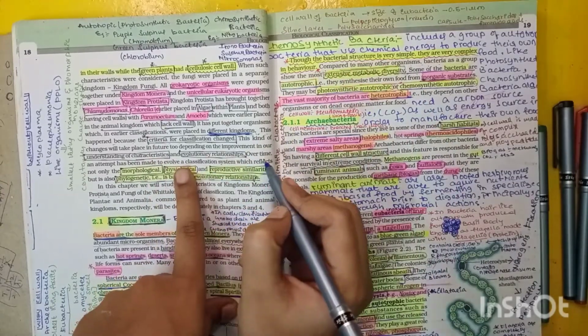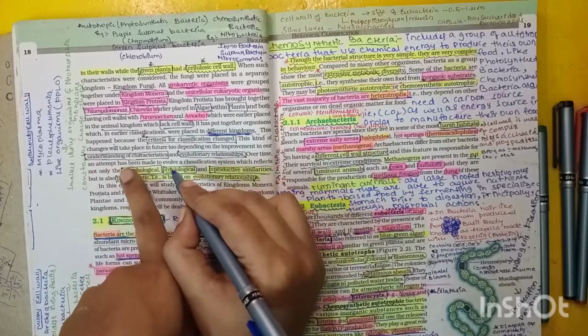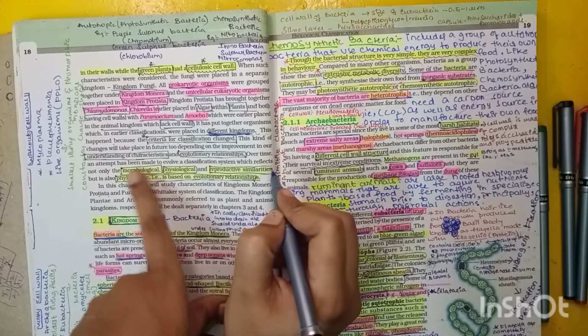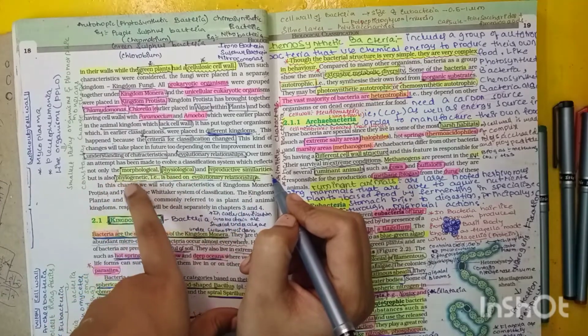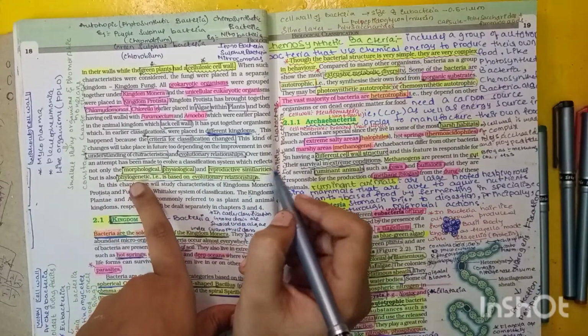And evolutionary relationships as well. Over time, an attempt has been made to evolve and classify systems which reflect not only morphological, physiological and reproductive similarities but also the phylogenetical. Very, very, very important line.